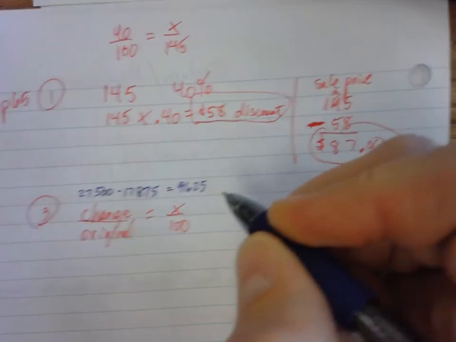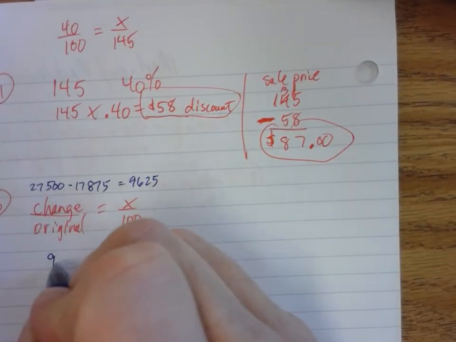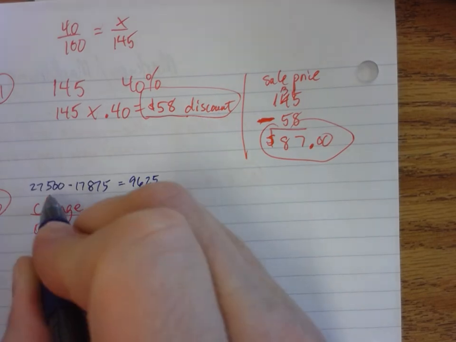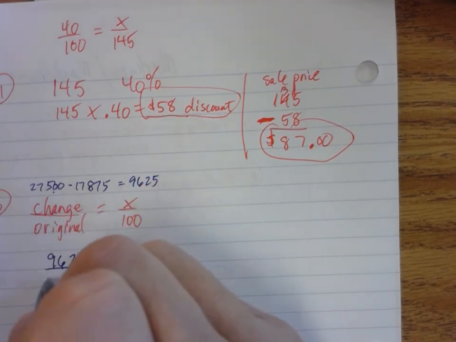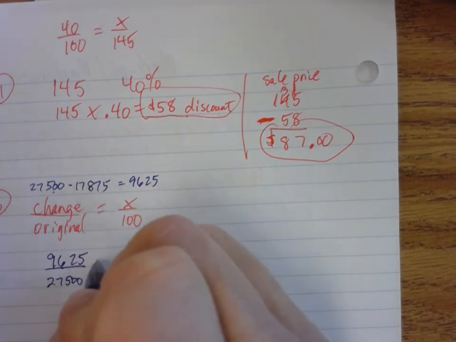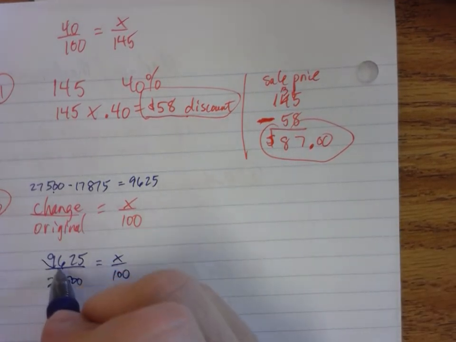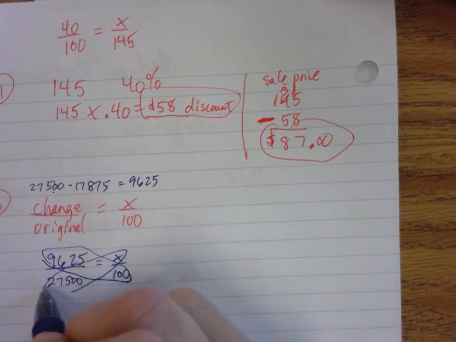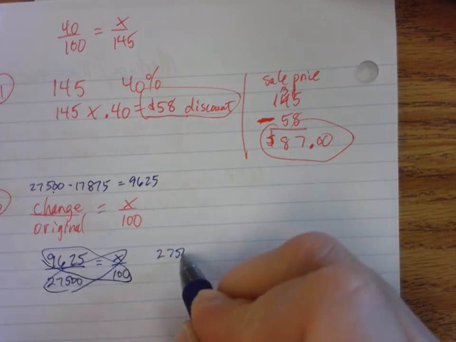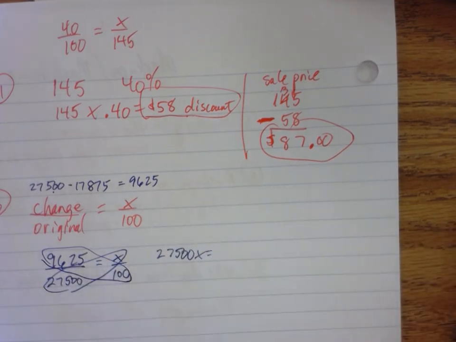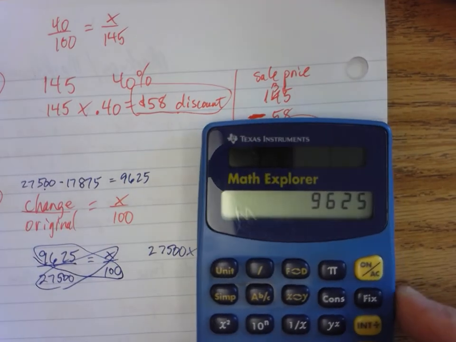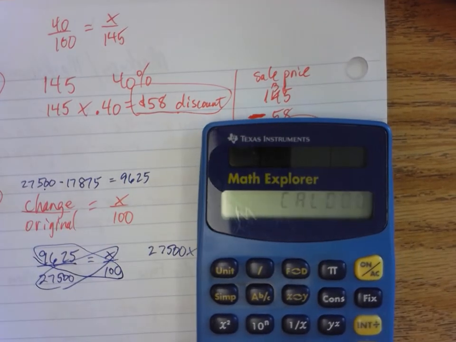So here's my proportion. 9,625 over the original price before it got the hail damage, 27,500 equals X over 100. So we got to cross multiply there. So that's 27,500X. Let's see what this big number is here. So take that, multiply it by 100, which means, of course, I'm just going to add on a couple zeros.